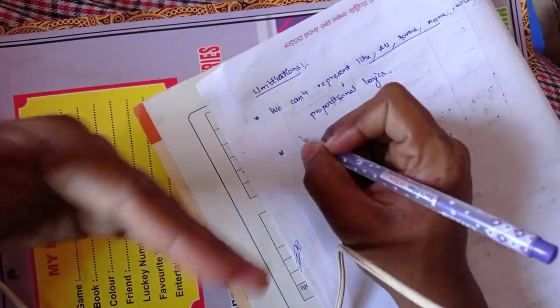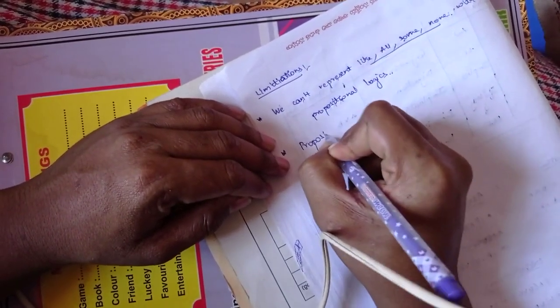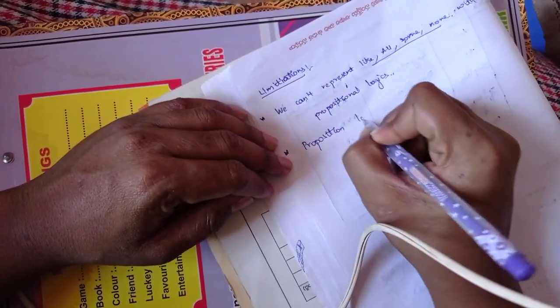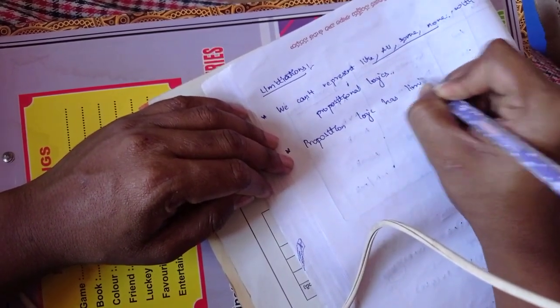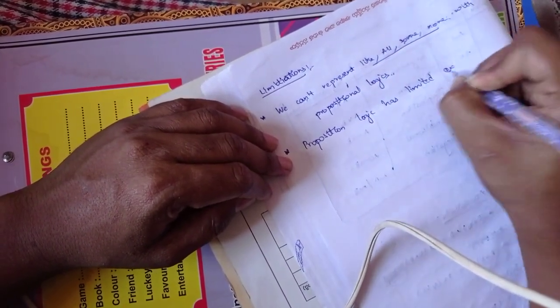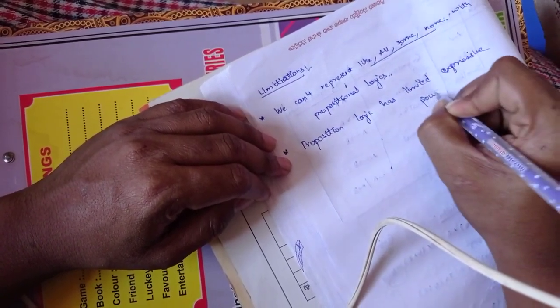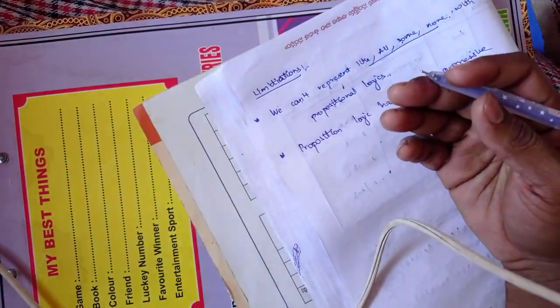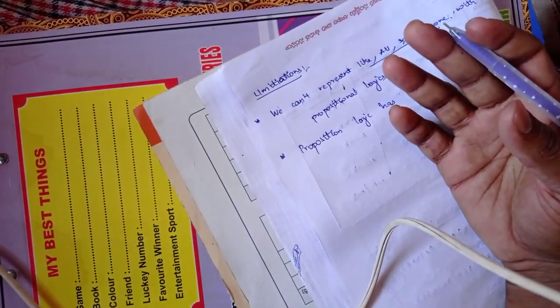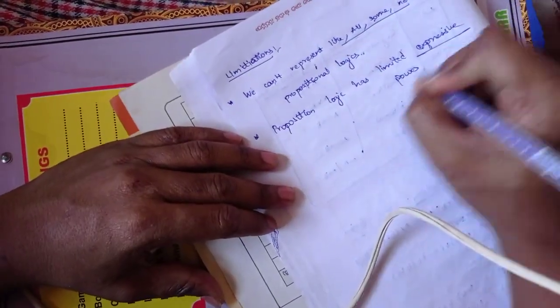And propositional logic has limited expressive power, because if there are so many variables, we can't handle them easily, and the time taken will be more. That is why it has less expressive power.